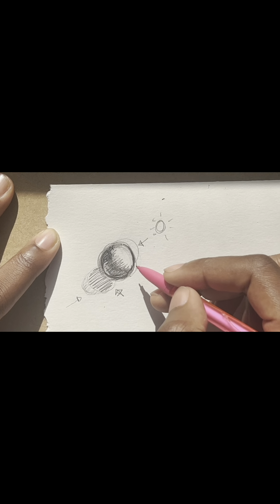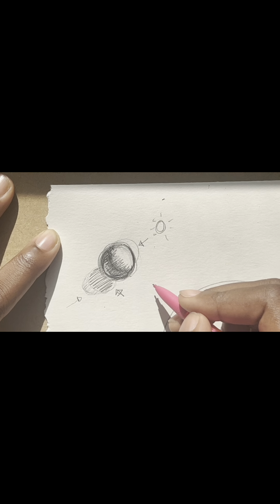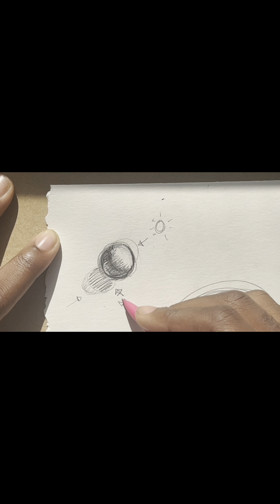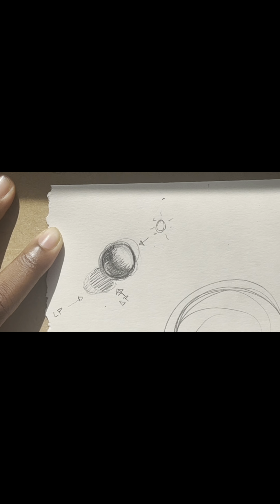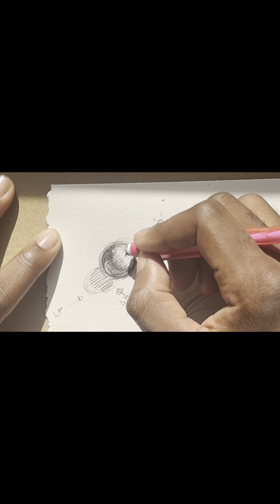And the number one thing that I want to make sure that you're paying attention to is our light source and our darkest area, which is here, and then our darkest area in the shadow, and then our lightest area in the shadow. So I'm going to say DP, darkest point, LP, lightest point. That is essentially how you would make your circle. The light source is coming here. So that's the small version.